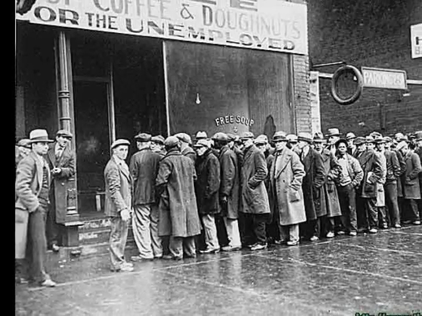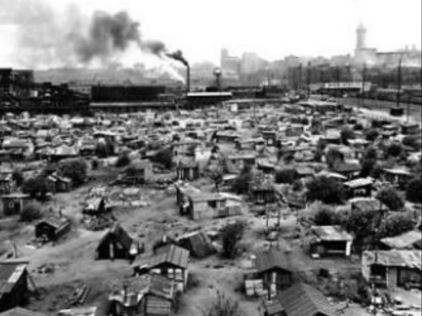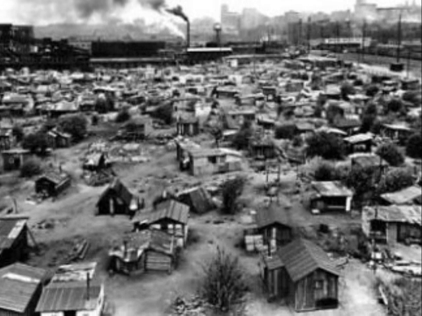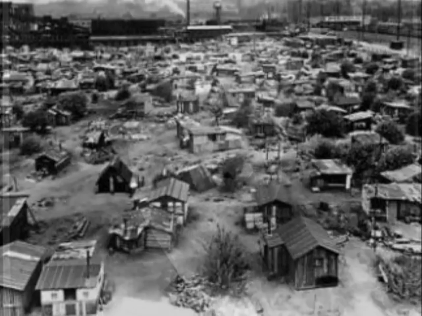As the Depression continued into the early 1930s, the unemployed began to construct shantytowns on the outskirts of many U.S. cities. These shantytowns became known as Hoovervilles, named after then U.S. President Herbert Hoover, who continually insisted that the economy would turn around of its own accord.